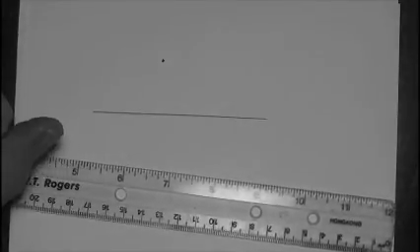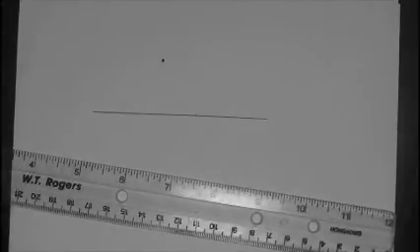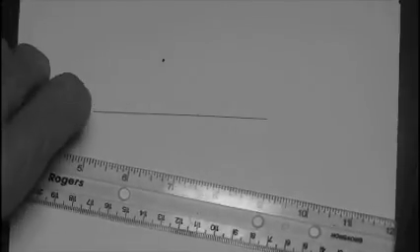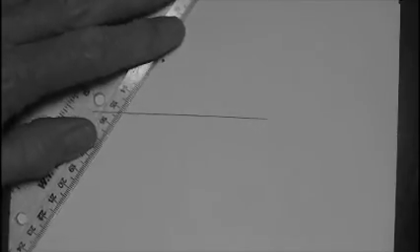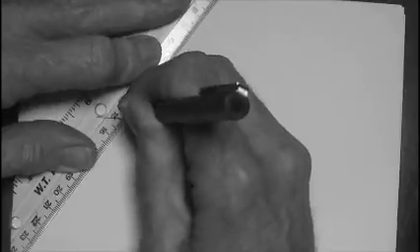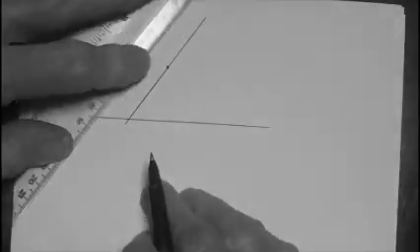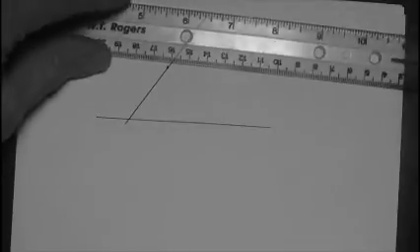What I'd like to do is get a line that's parallel to this. It goes right through that point up there. So in order to have something to work with, I'll draw another line that goes through that point and intersects my first line, say here. And I'd like to have a line that is parallel to my first line that runs right through that point.